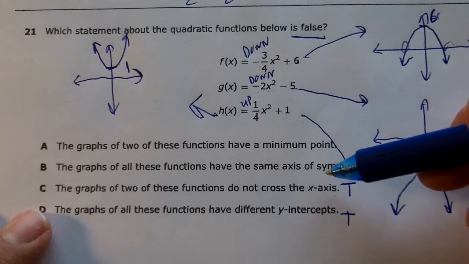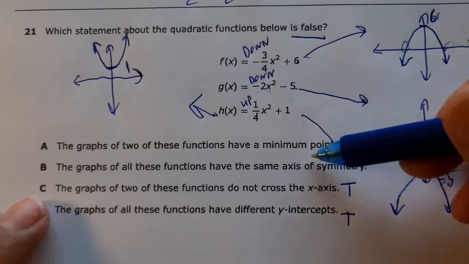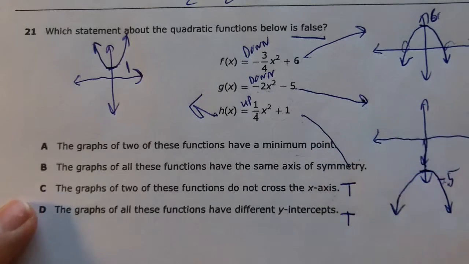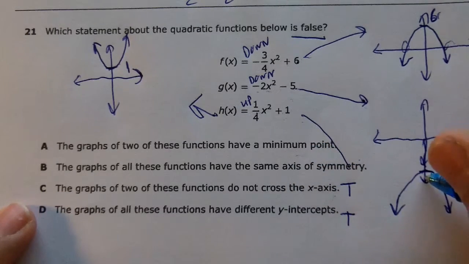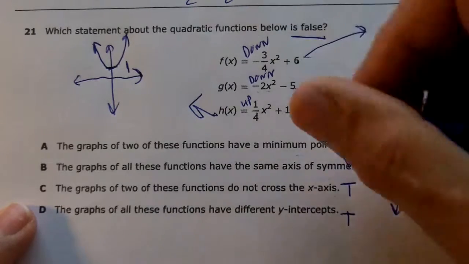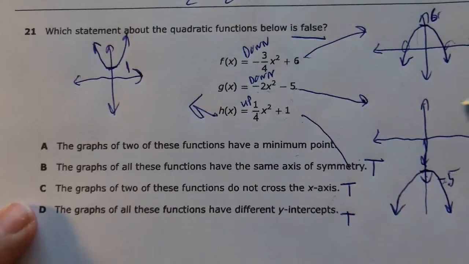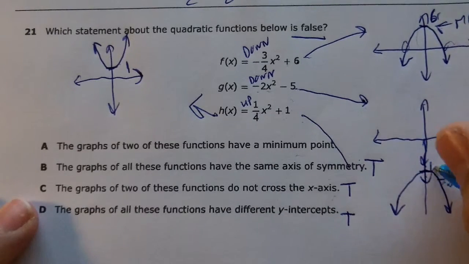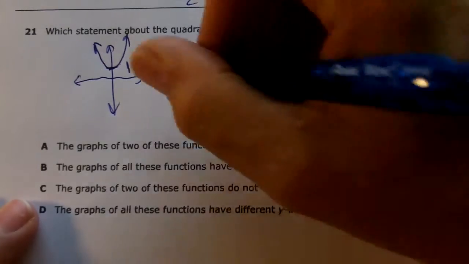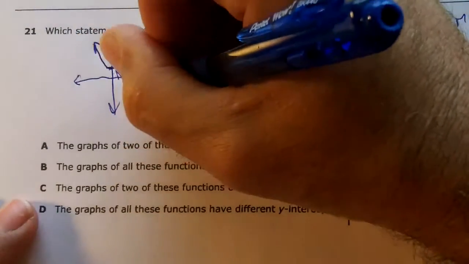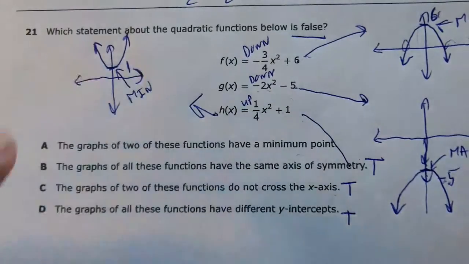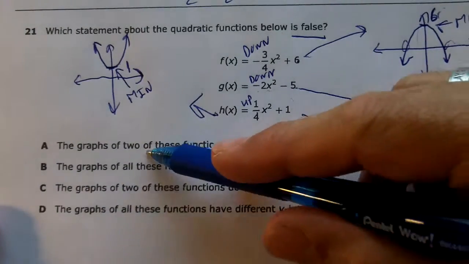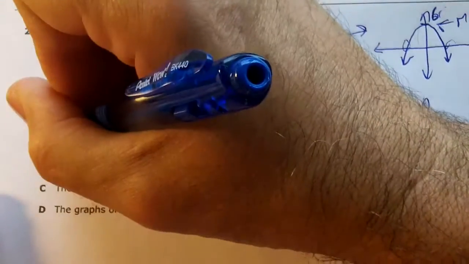The graphs of all these functions have the same axis of symmetry. The axis of symmetry would be your y-axis, wouldn't it? That also is true. The graphs of two of these functions have a minimum point. This right here is a maximum point. This is a maximum point. And this right here is a minimum, isn't it? So this has a minimum point, but these two have maximums. This is saying two of them have minimums. That one is false. So the right answer is choice A.